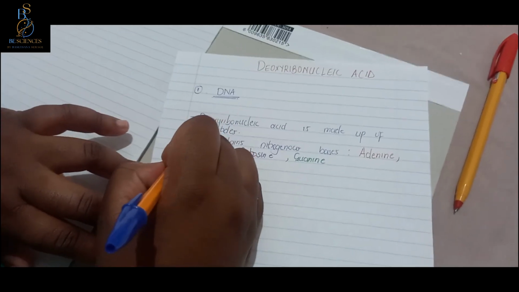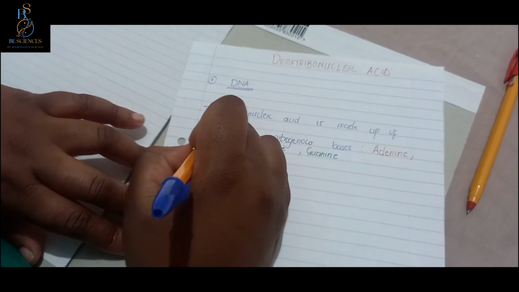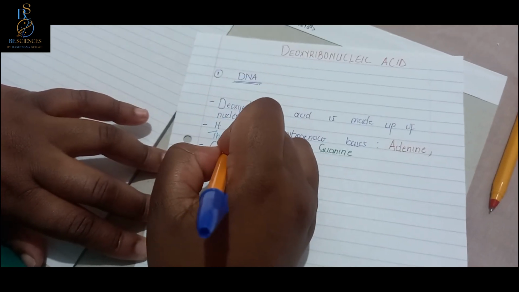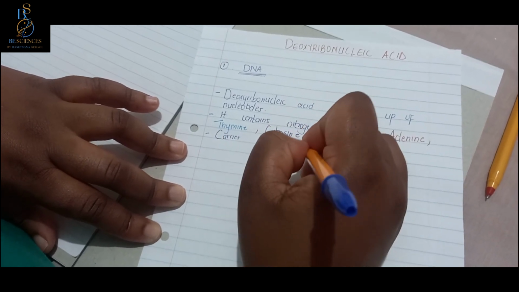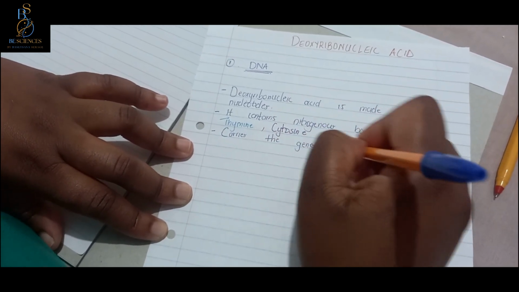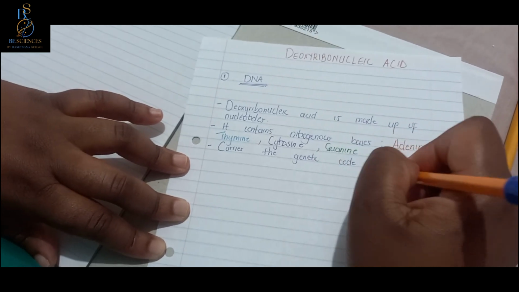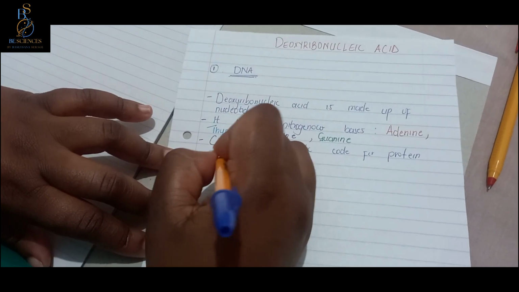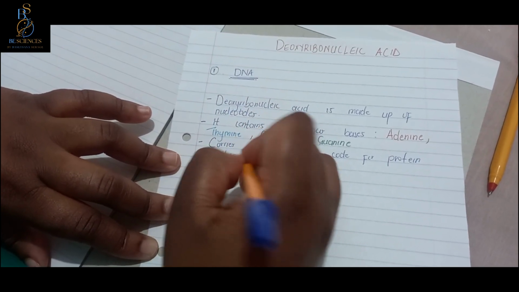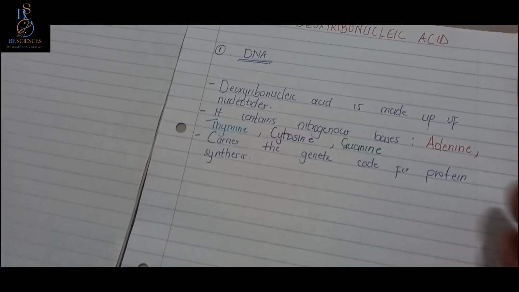Then the most important thing about DNA is that it carries the genetic code. It carries the genetic code for protein synthesis. So all the proteins that are going to be formed in your body.